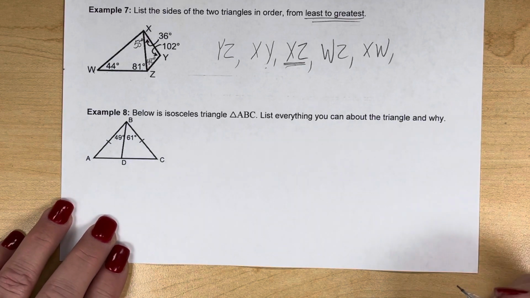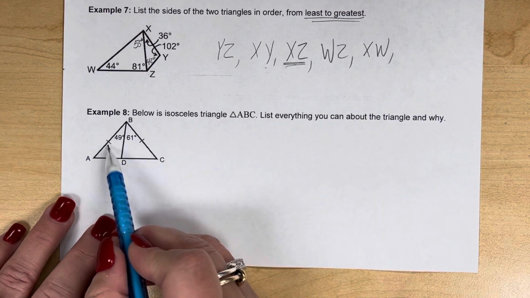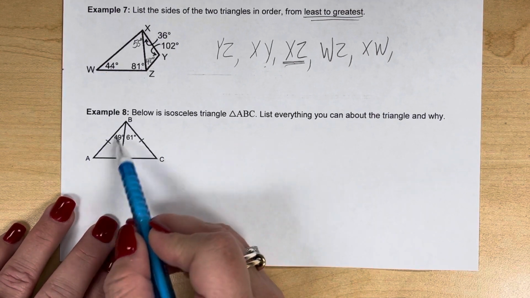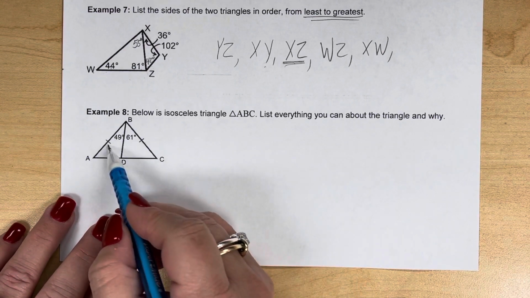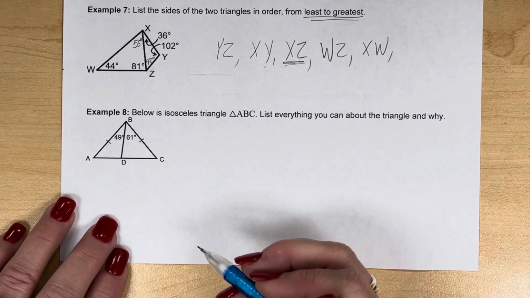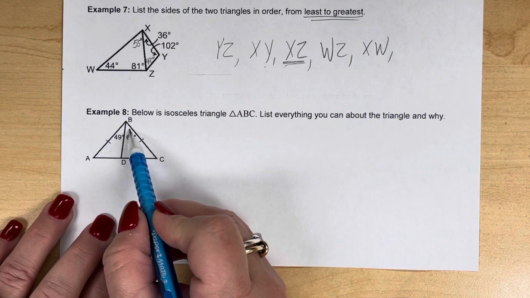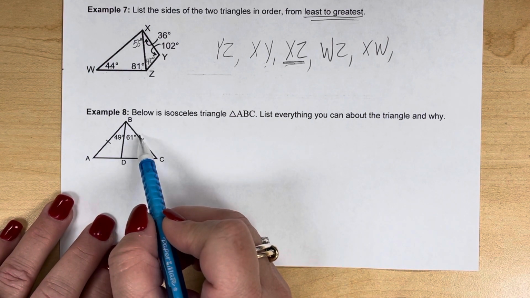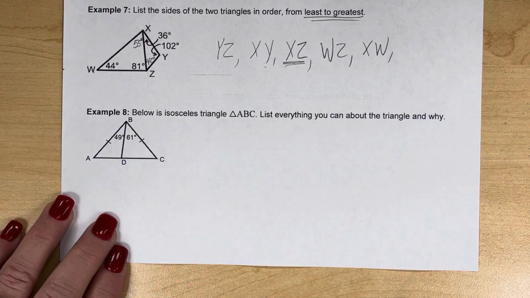Okay, so let's just think about it here a minute. I know by these congruent markings that AB and CB are going to be congruent to each other. Okay, I know that much. Let's see, this angle here is 61 and this one is 49.